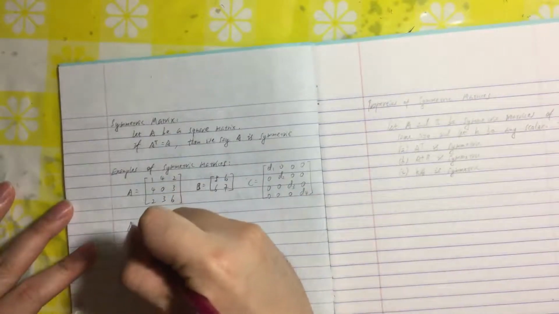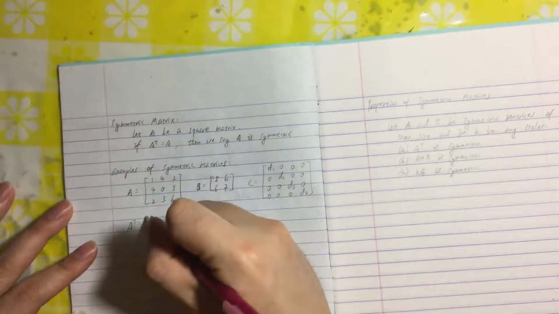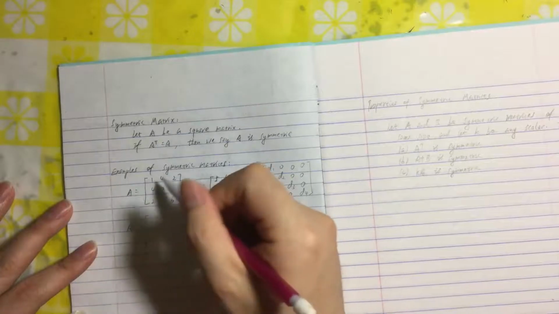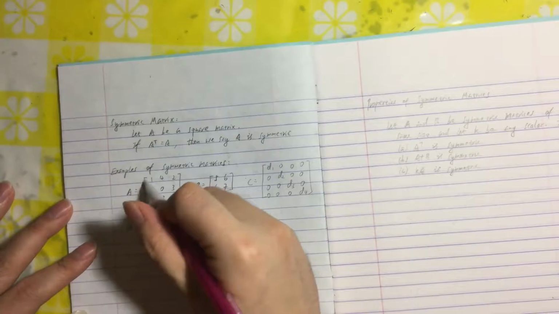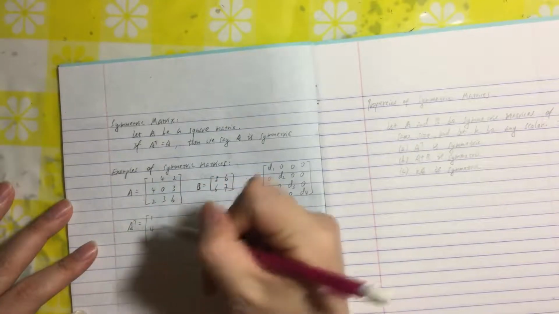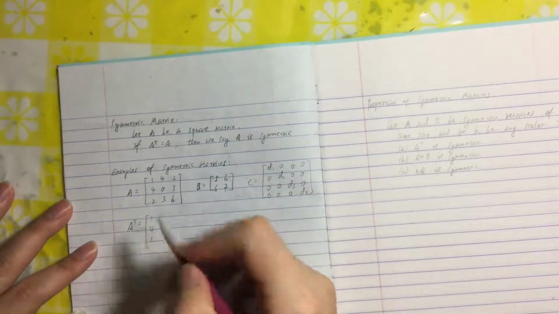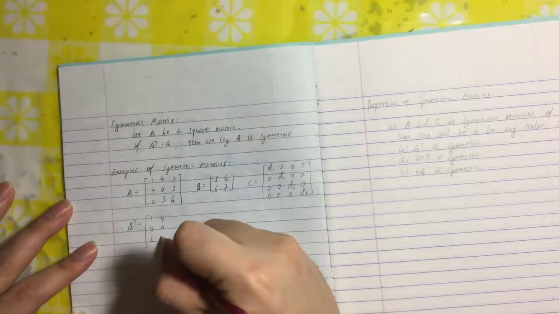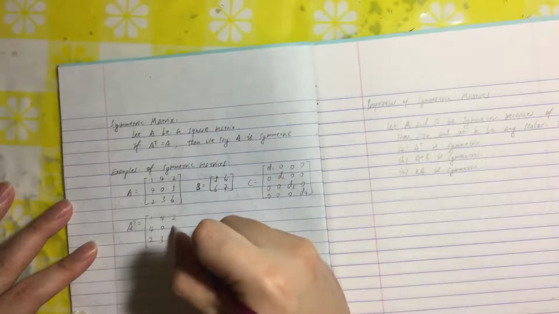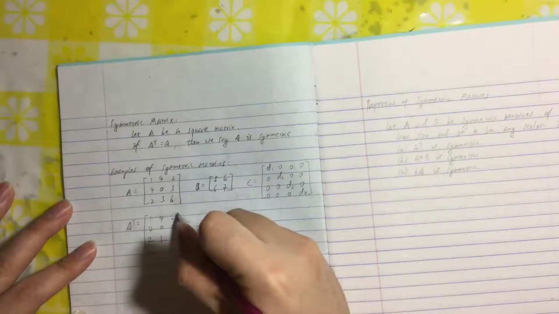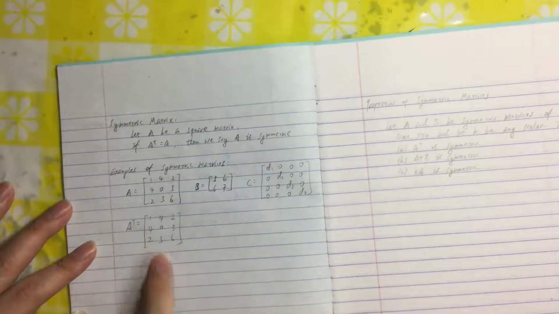What's A transpose? For A transpose, in matrix A, we put rows in columns. Put the first row in the first column, I get 1, 4, 2. Put the second row in the second column, I get 4, 0, 3. Put the third row in the third column, I get 2, 3, 6. Which is exactly the same as matrix A.